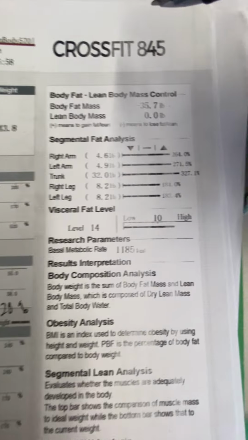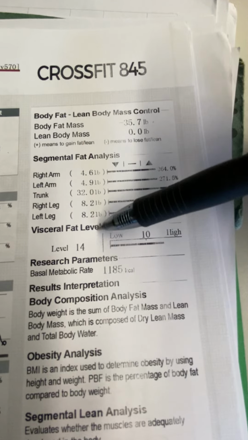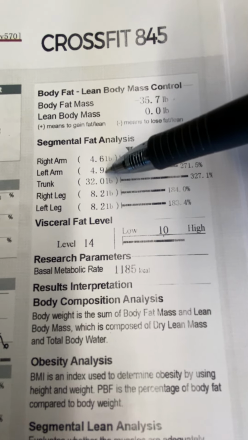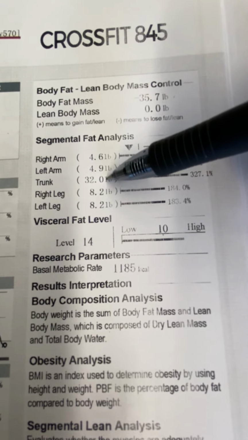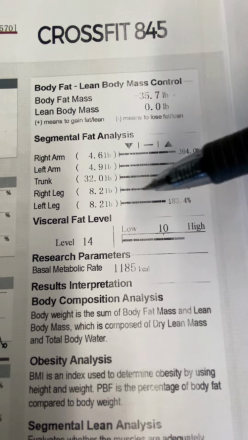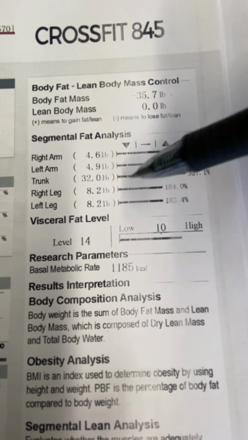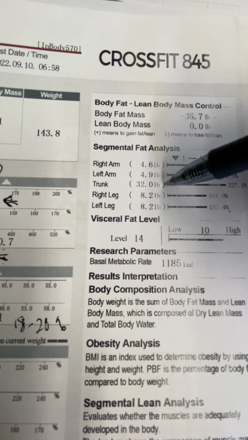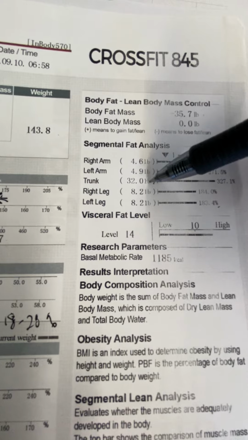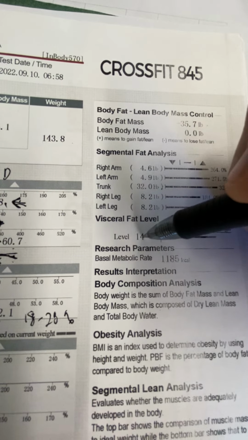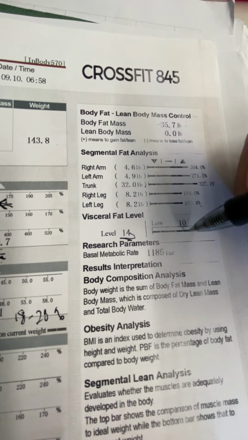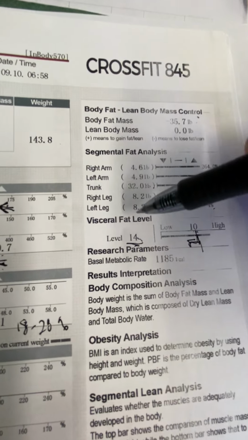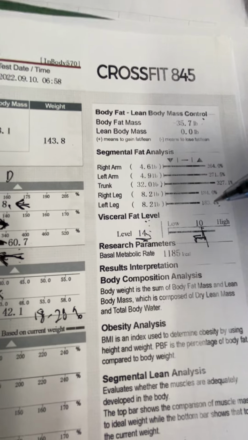Now if you come over here, this shows you where your body fat is. 4.6 pounds in right arm, 4.9 pounds in left, 32 pounds in the trunk, 8.2 pounds in each leg. This is your visceral fat. In your trunk, you have the fat that you can squeeze on the outside, subcutaneous fat, and then you have the internal fat, which is the visceral fat. So your visceral fat levels are at a 14. Okay, anything 10 or below is considered healthy. So as you lose fat cells, you'll lose levels too. I see it all the time.